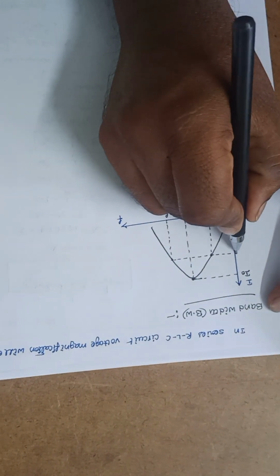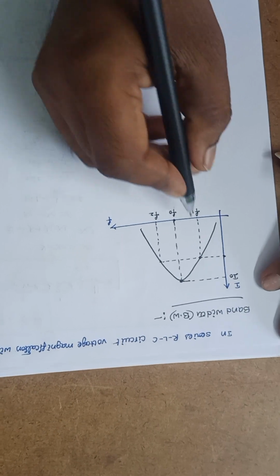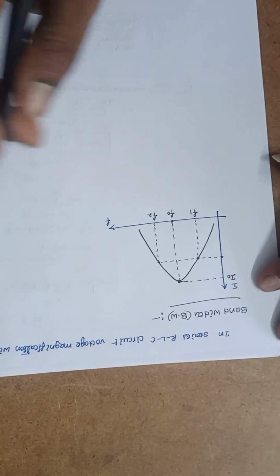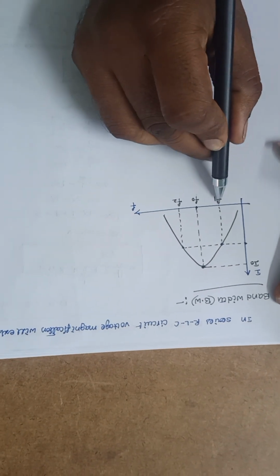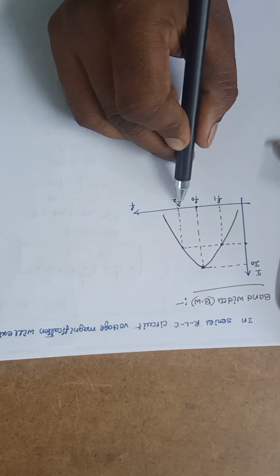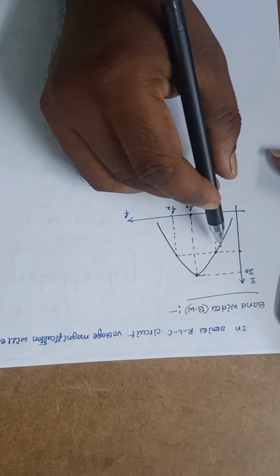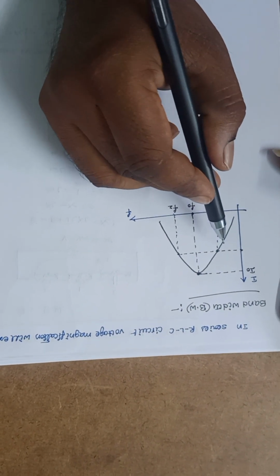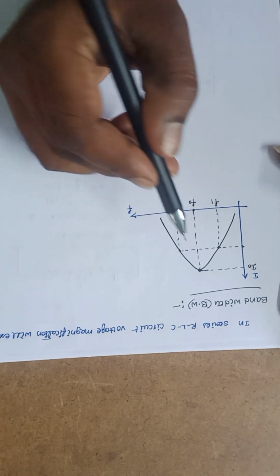Now this one, the magnitude of this one, as per the definition of this bandwidth is the range of frequencies. It is the range of frequencies for which the magnitude of the current is above the 70.7% of its maximum value.